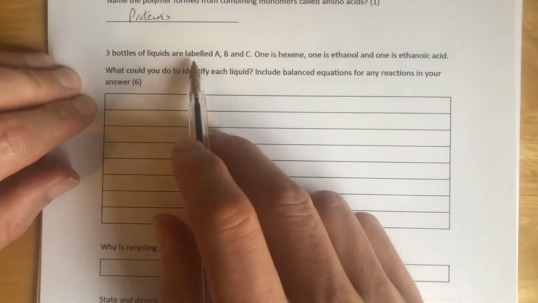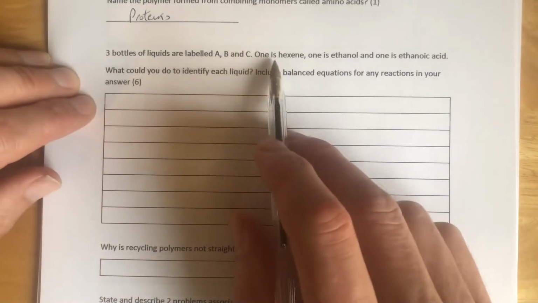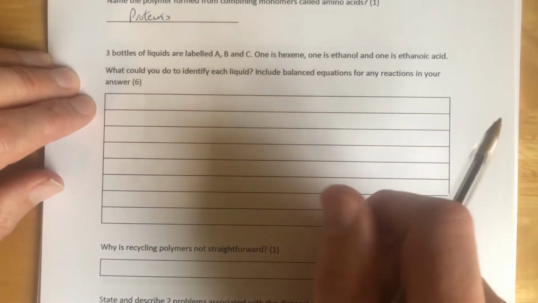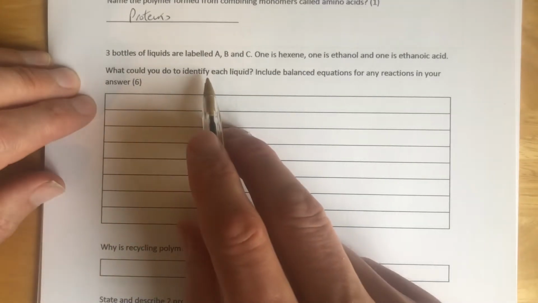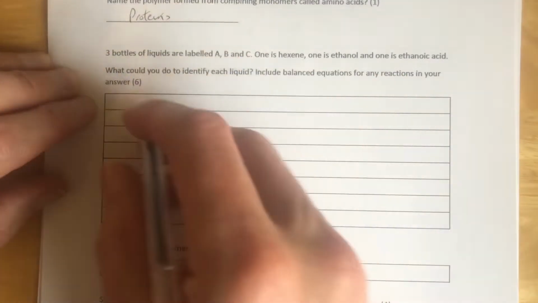Three bottles of liquids are labelled A, B and C. One is hexene, one is ethanol, one is ethanoic acid. What could you do to identify each liquid? Well, hexene to start with.